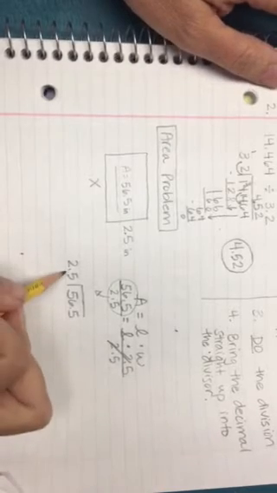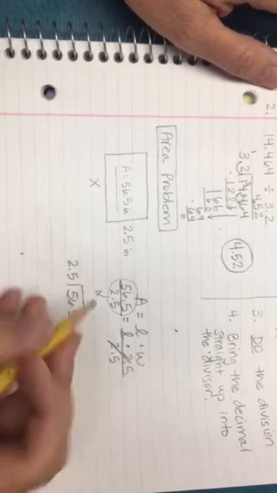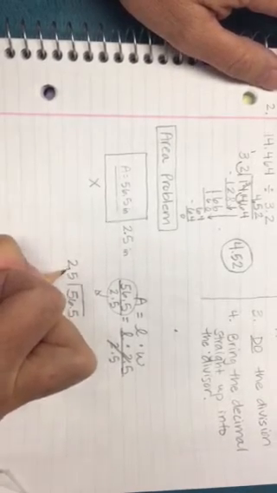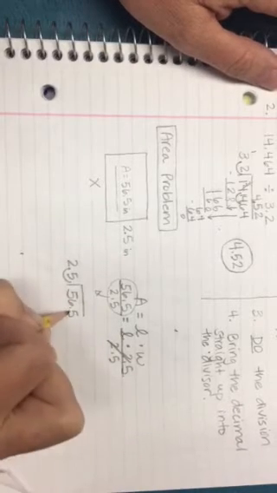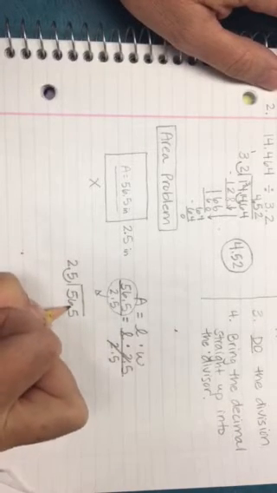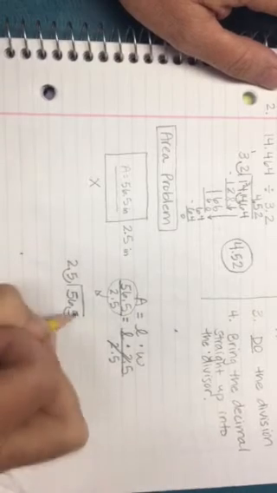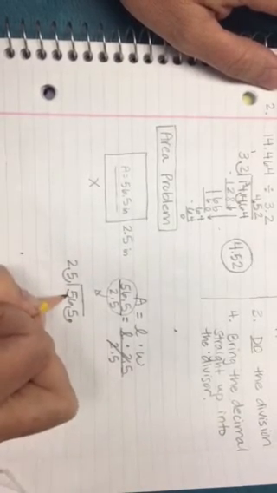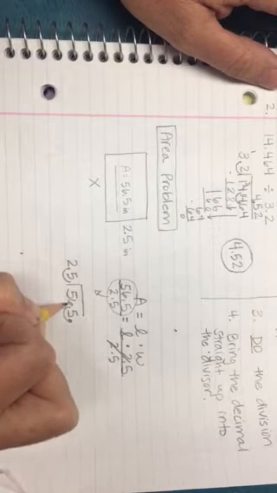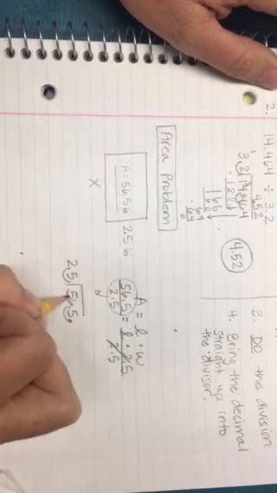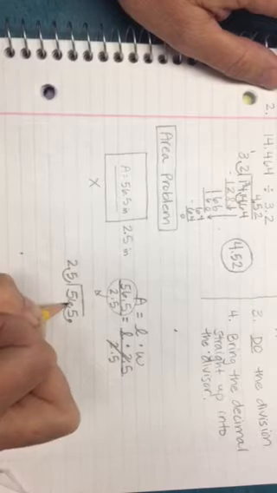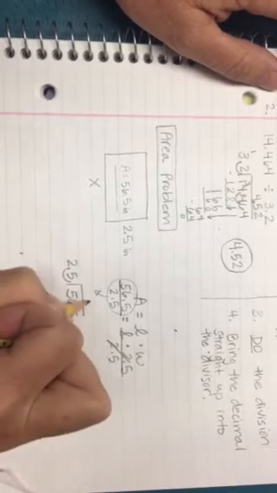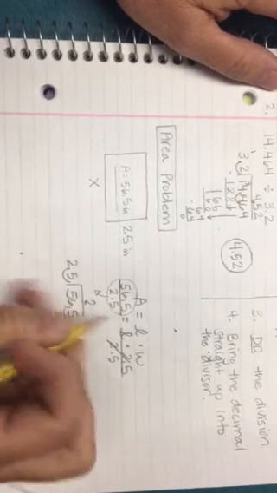Now when I take a look at my problem here, now that I have it set up, I do notice that I still have a decimal in the divisor. So I'm going to move that one spot to the right. And when I move that spot to the right, I need to move one more spot to the right. And there's my decimal spot. Now 25 does not go into 5, but it does go into 56. And 25 goes into 56, I think about 2 times, because 2 times 25 is 50. So I'm going to put a 2 right above the 6.